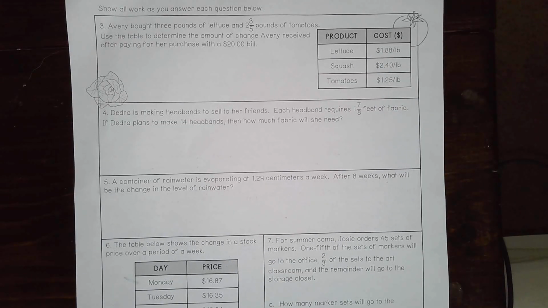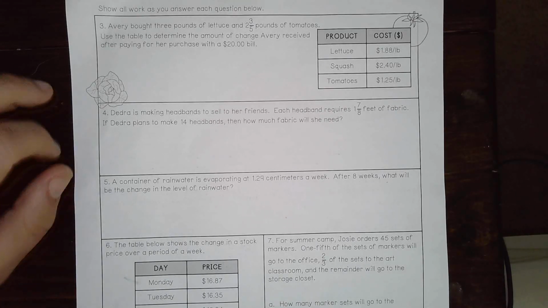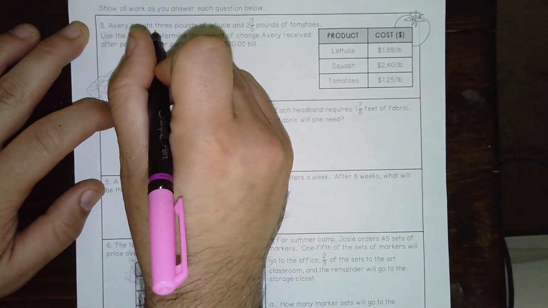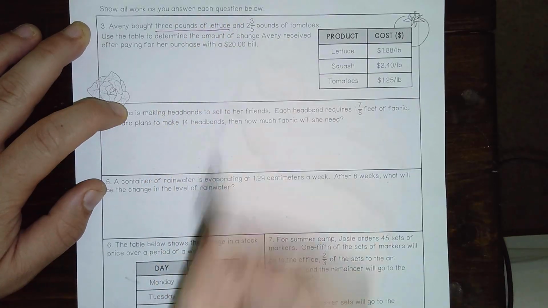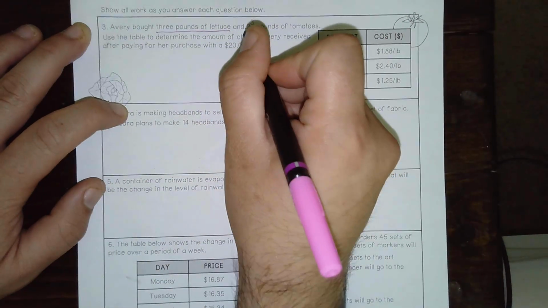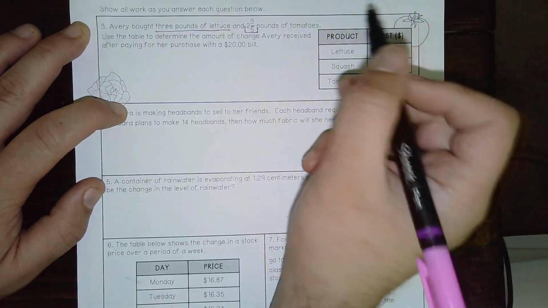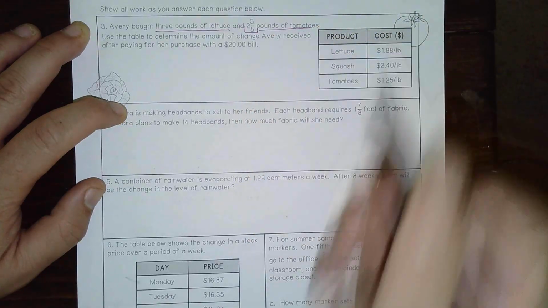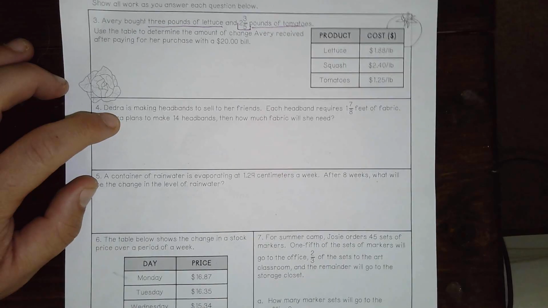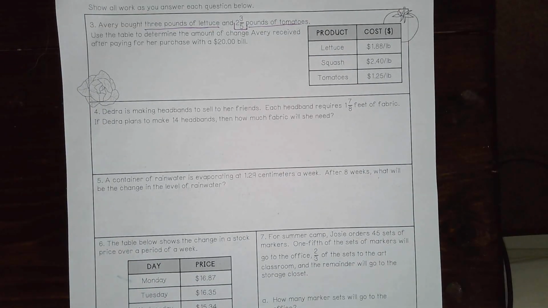Here it says Avery bought 3 pounds of lettuce. Okay, so let's talk about some important stuff already. It says Avery bought 3 pounds of lettuce, and 2 3/5 pounds of tomatoes. Perfect. Use the table to determine the amount of change Avery received after paying for her purchase with a $20 bill. Awesome.